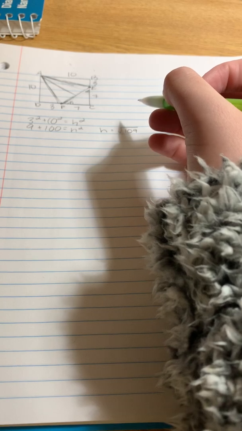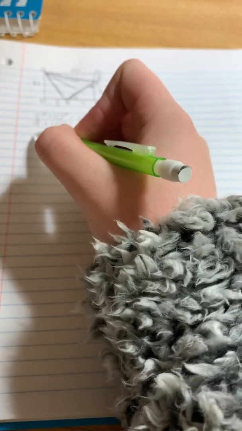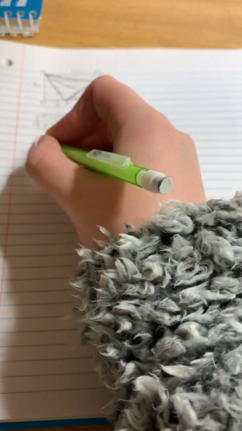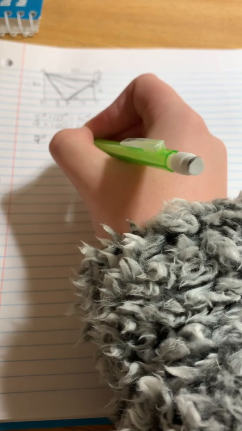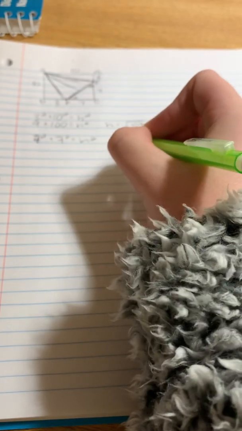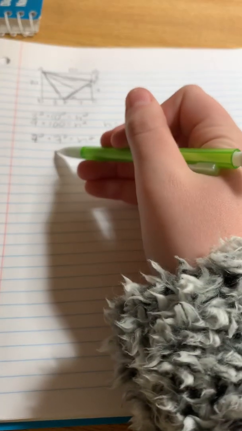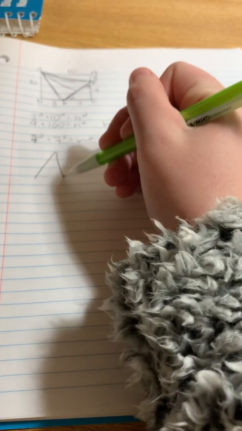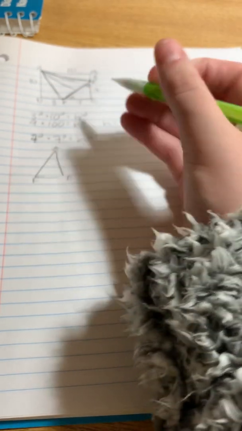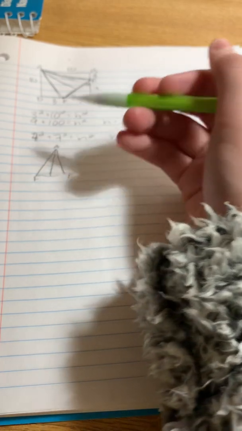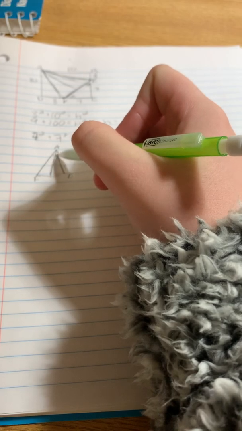And then what we want to do is find this side. So we can use a squared plus b squared equals c squared again. So 7 squared plus 7 squared equals h squared, and h is going to be equal to the square root of 98. So then we're going to take this triangle AEF, and we're going to split it in half so that we can find the angle A.